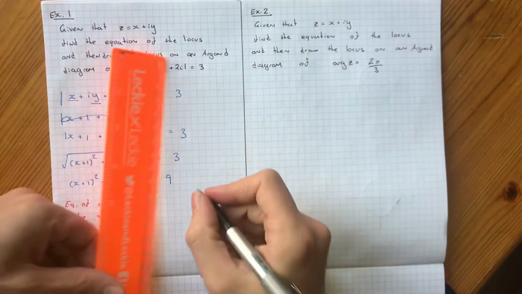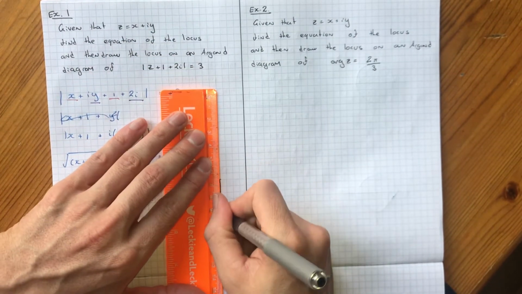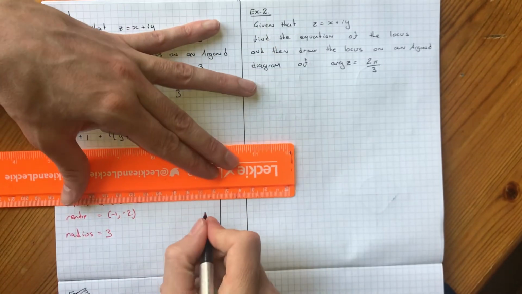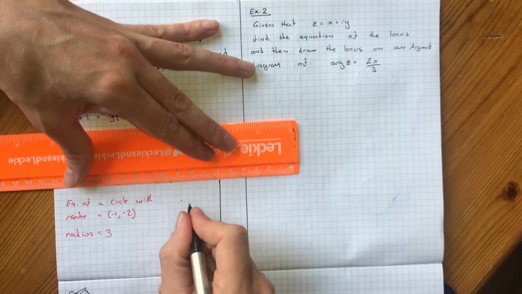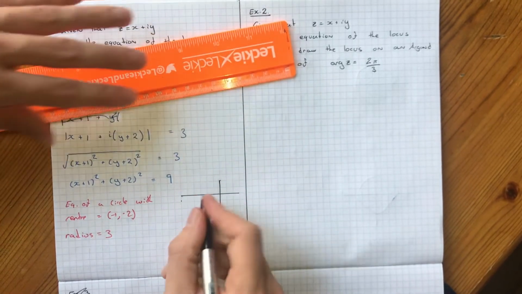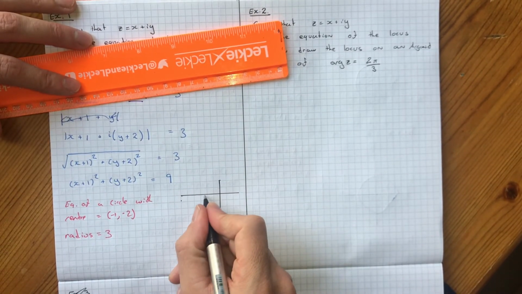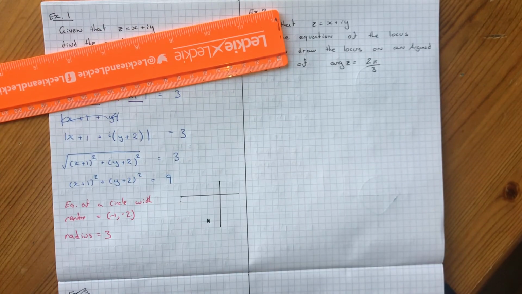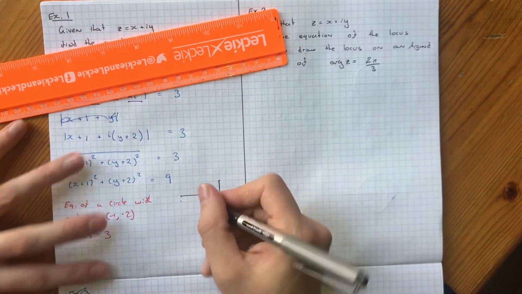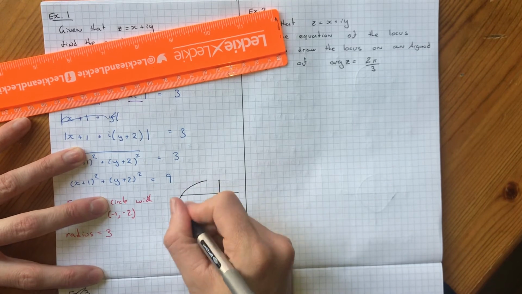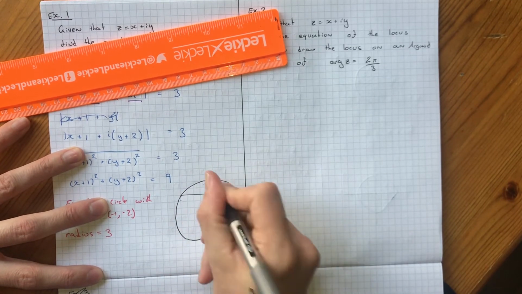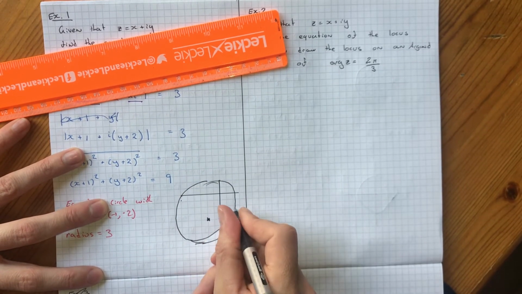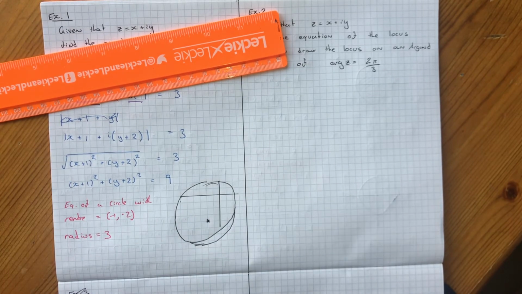So then if we have to sketch that, centre -1, -2, with a radius of 3. It's going to look something like that. Worst circle ever.